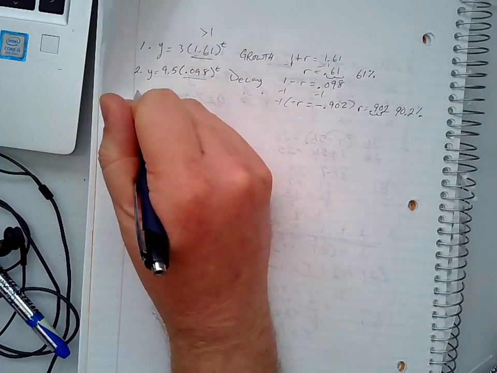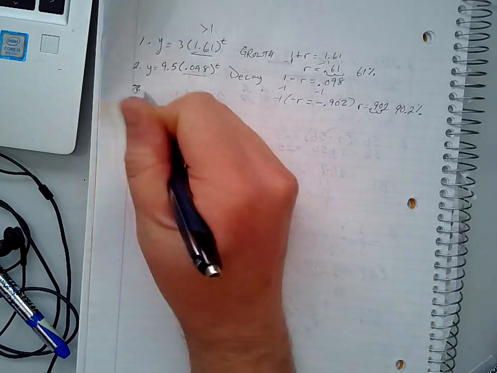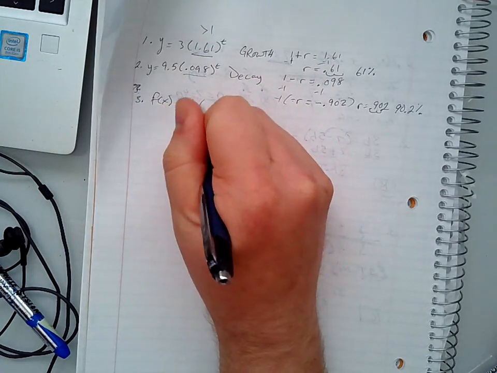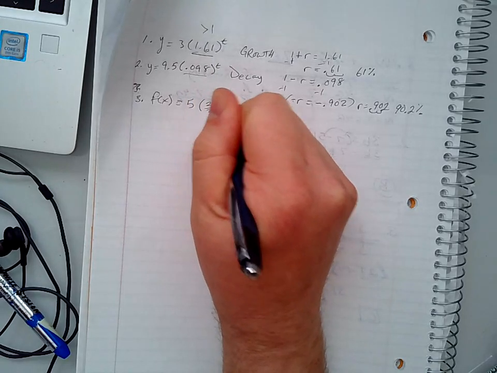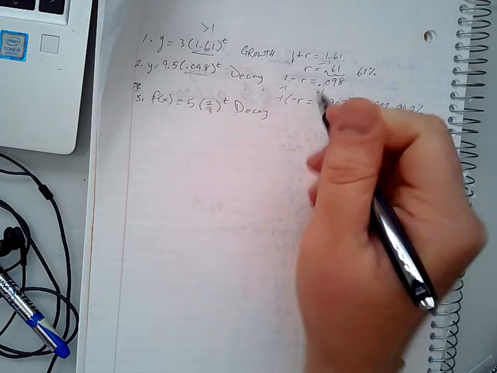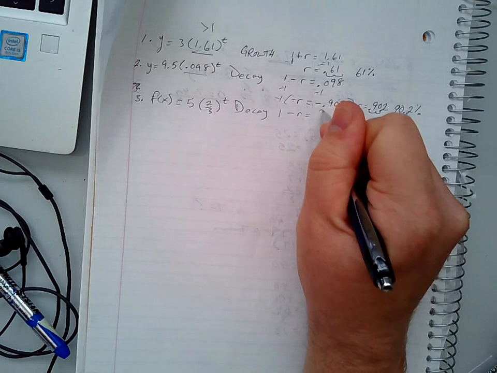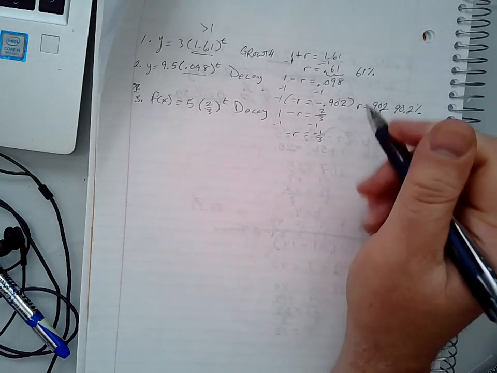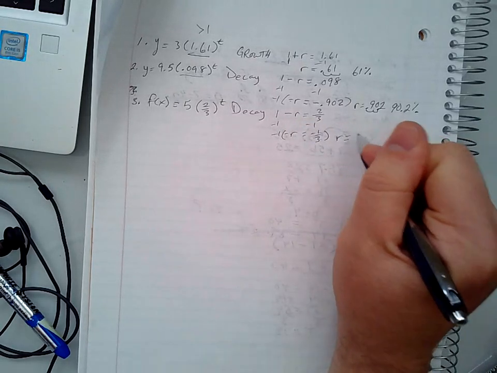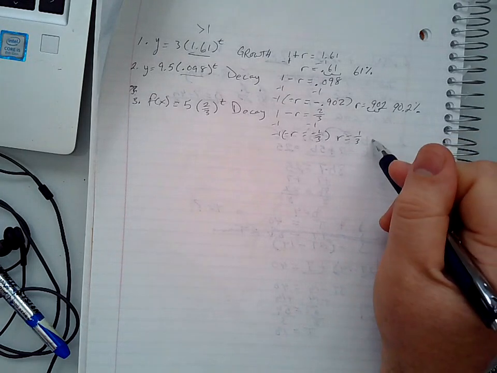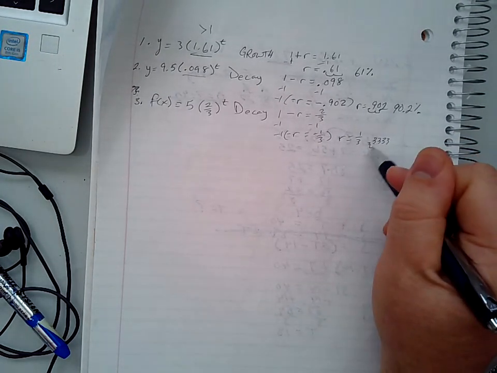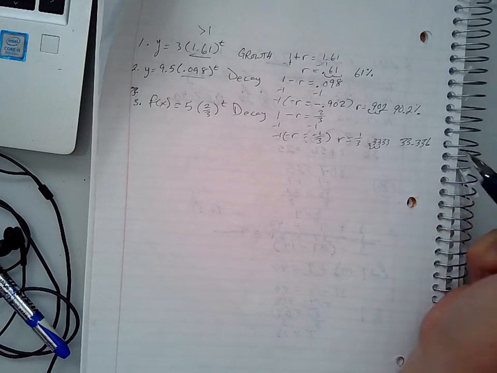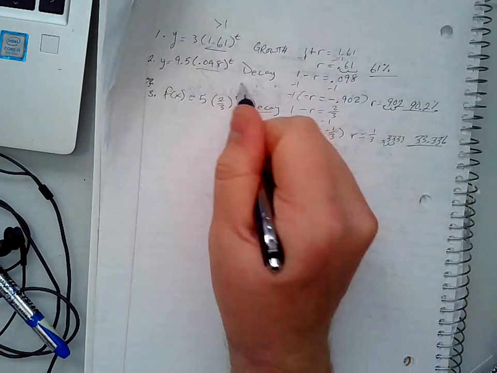All right, number 3. Number 3 says f of x. Has anything changed when we write f of x? No. So f of x is equal to 5 times 2/3 to the power of t. We know that that's going to be decay because 2/3 is less than 1. So 1 minus r is equal to 2/3. Subtract 1 on both sides, and I get negative r is equal to negative 1/3. Multiply the whole thing by negative 1, and I get r is equal to 1/3. The decimal version of this is 0.3333 repeating. So we're going to move that decimal place over and say 33.33%. Okay, so there's our answer.